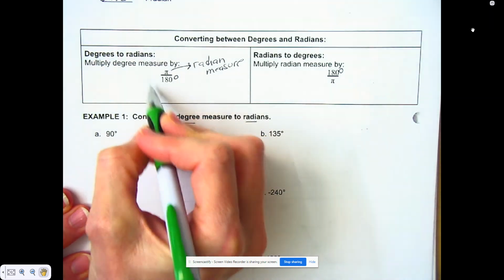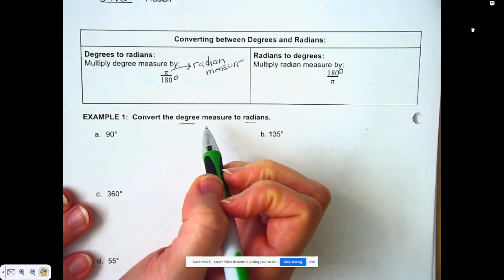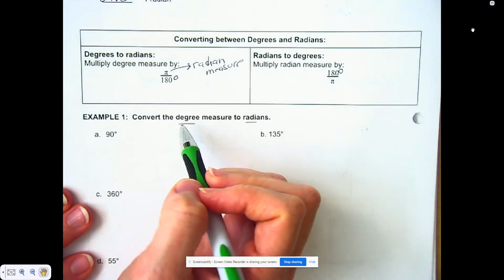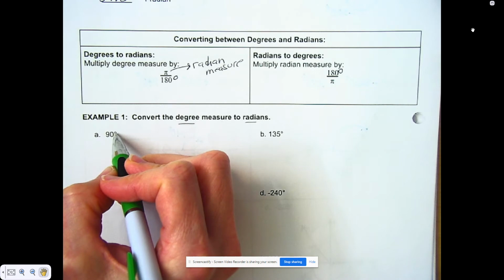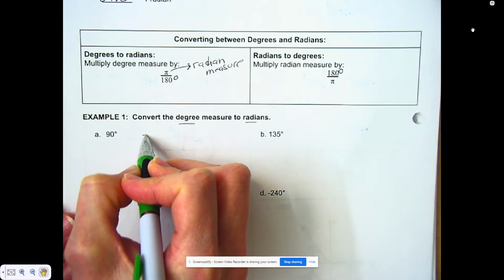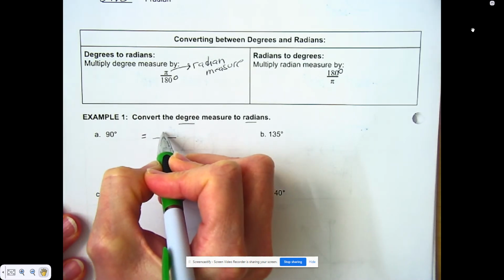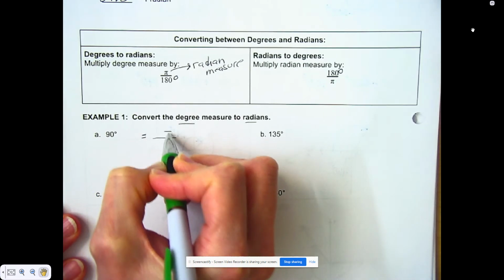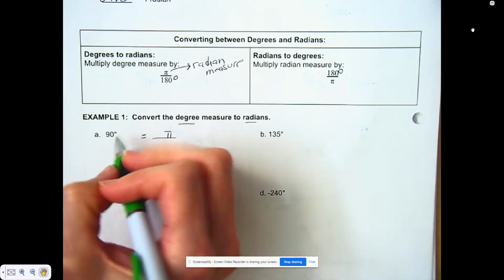So we're going to be using this ratio from degrees to radians. You don't really have to memorize which one to use. I'll show you the best way to think about this. I have degrees and I want to end up with radians. So in your final answer, you want pi, and you want degrees to be gone.